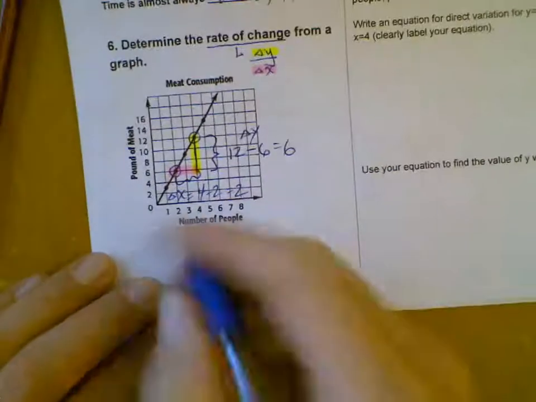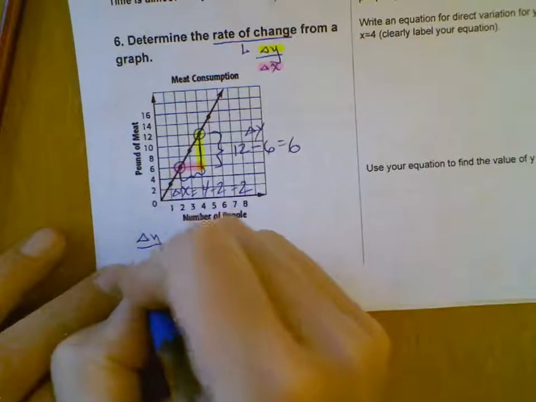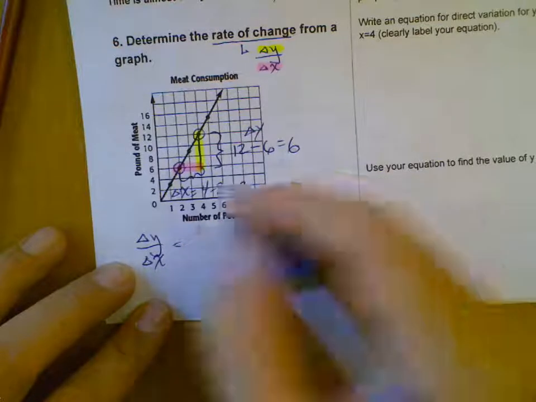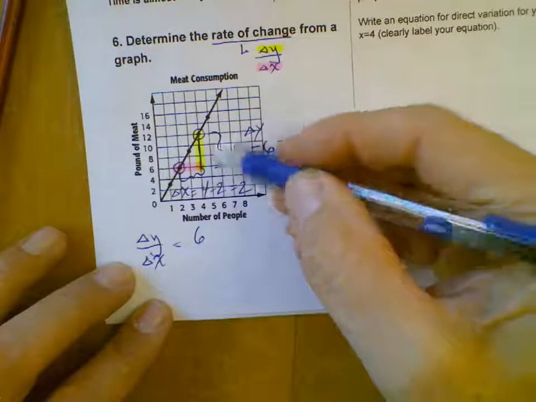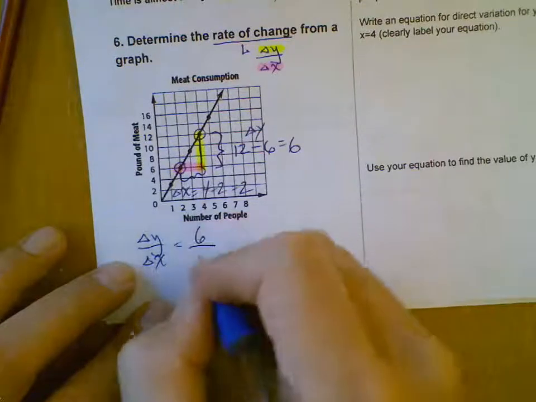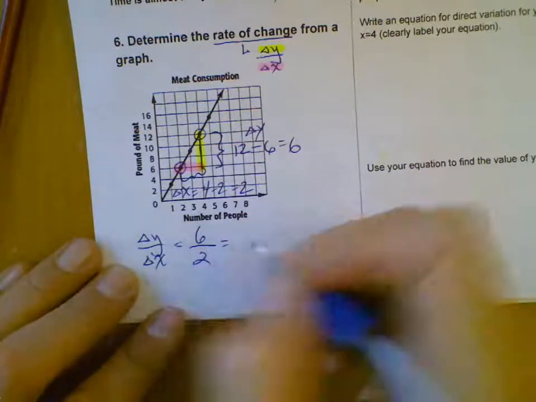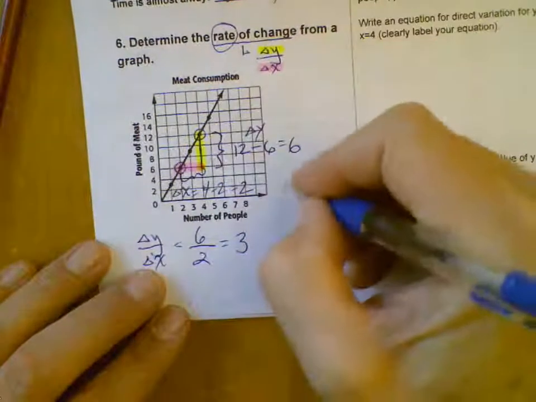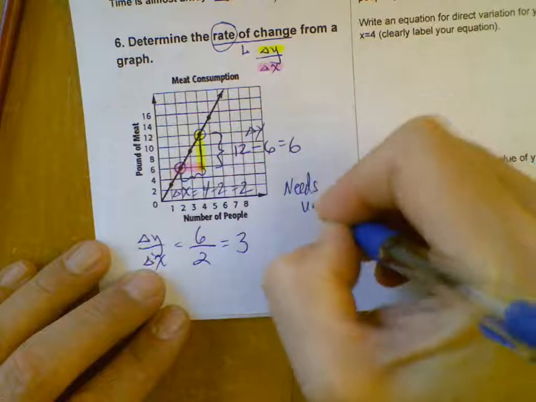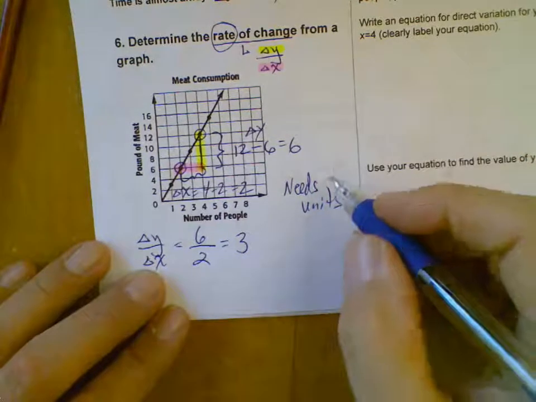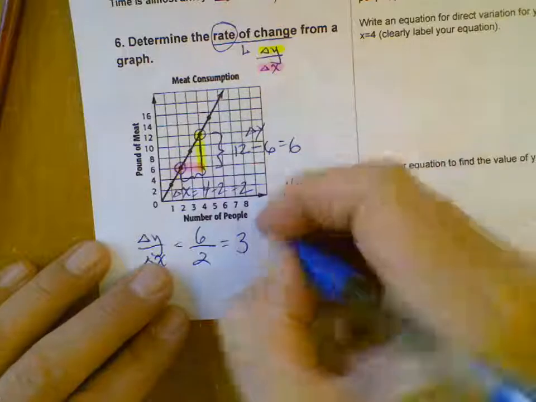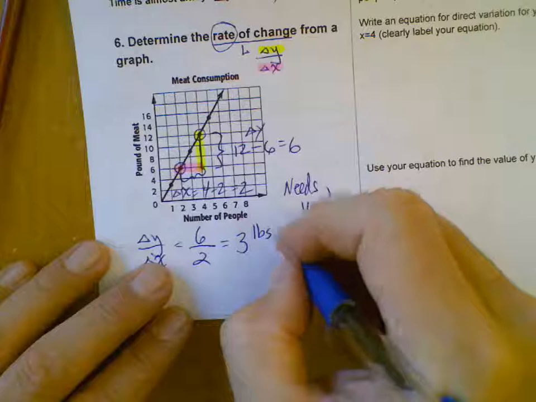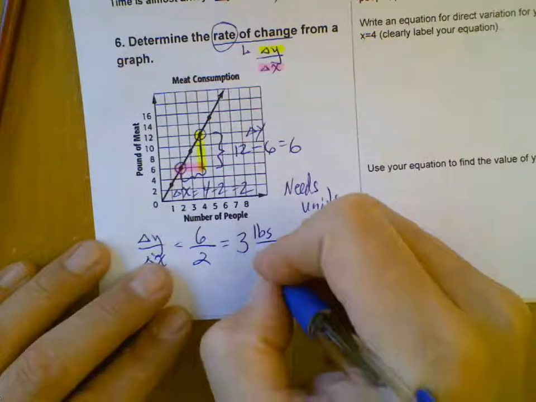So my rate of change is the change in y over the change in x. In this case, the change in y was 6. Remember, that's the change up and down over the change left and right, which is 2. Does this simplify? Yes, 3. But it's a rate, so it needs units. What are the units in this case? Well, I'm consuming meat, right? So it's pounds of meat consumed per person.